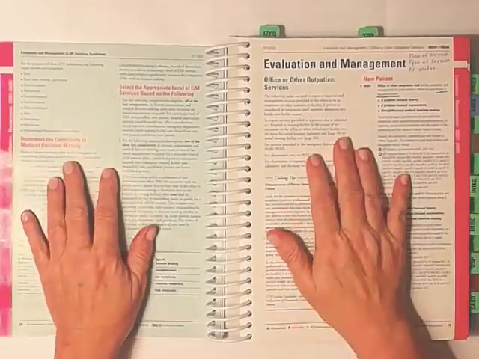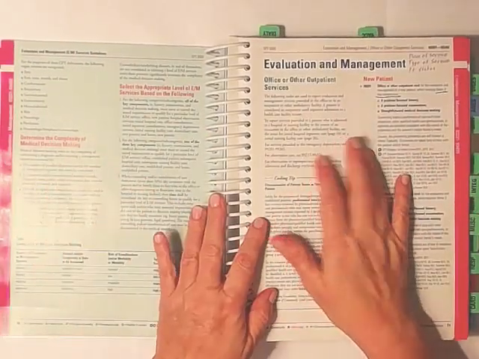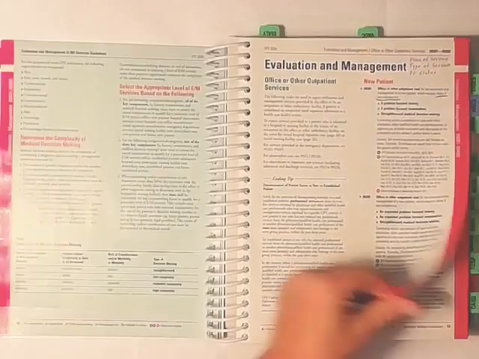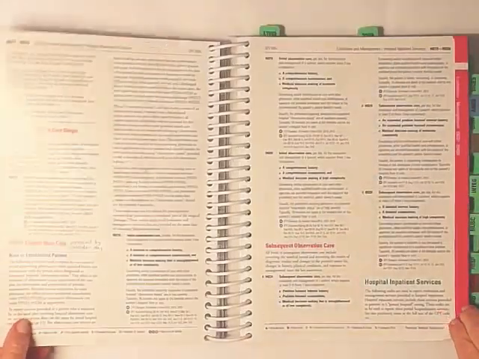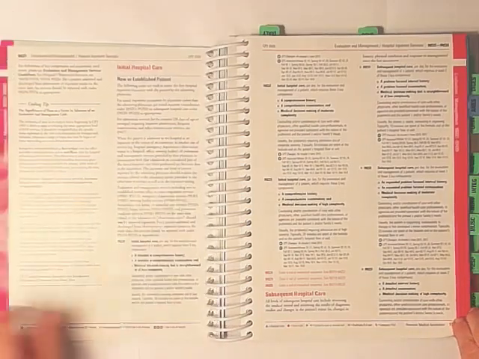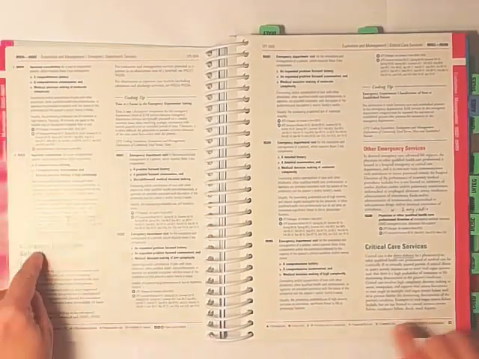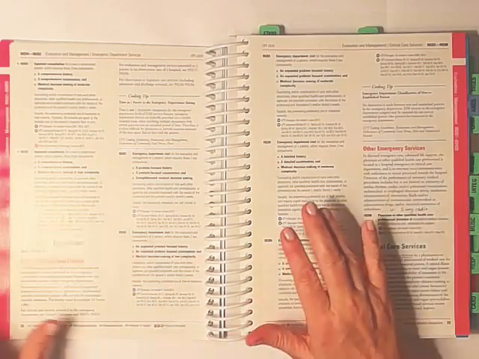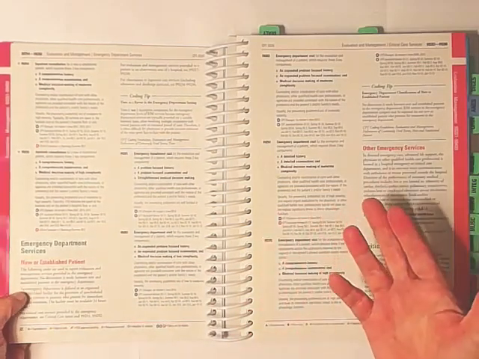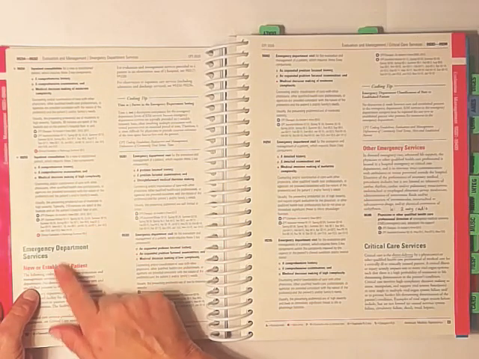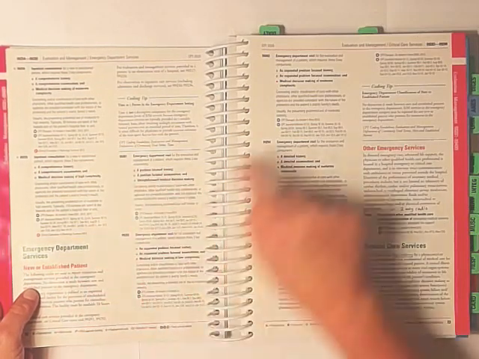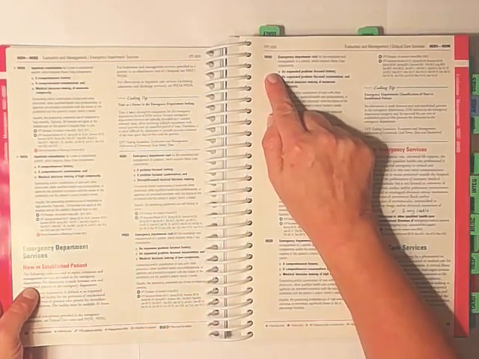Okay, one more. Let's get back to the front page so we're not cheating. Emergency department, level 3. So let's get over here. Find our emergency department. There isn't a new or established. Everybody's new to the emergency room, even if you go every night. So emergency department, level 3. 99283.